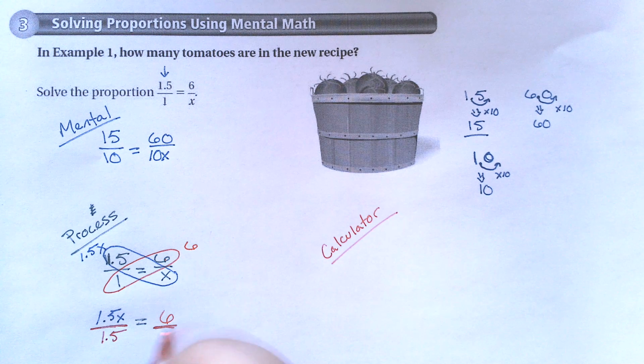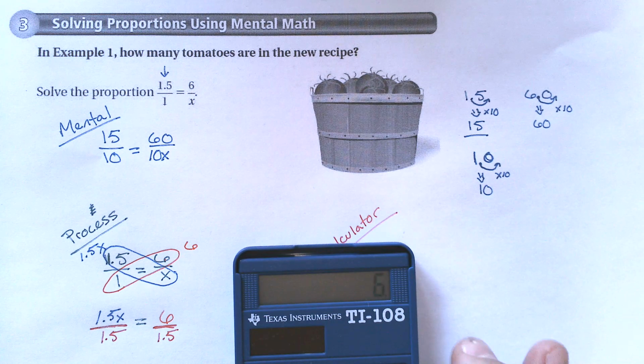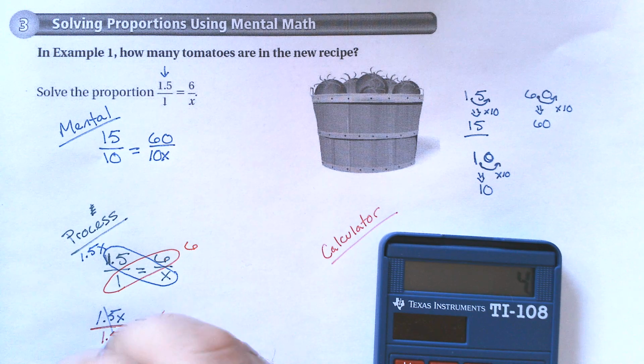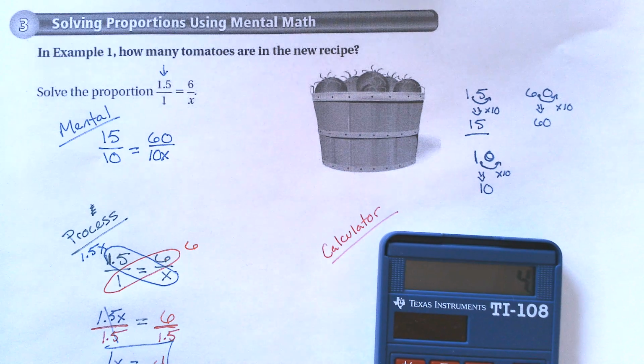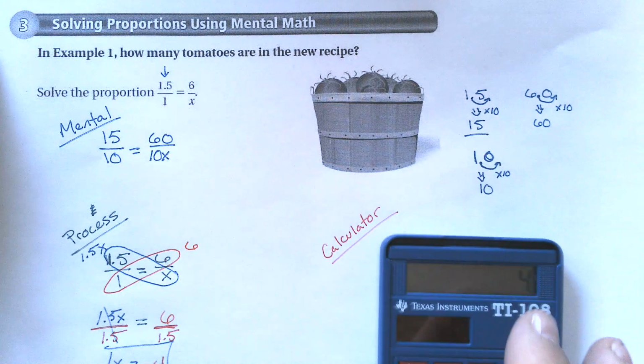Since 1.5 groups equals 6, I have to divide that 6 by the same 1.5. And when I take 6 divided by 1.5, just on my calculator, I get 4. So 4, and these are going to cancel and just leave me with x. So x equals 4. Now, that tells me how many tomatoes are in the new recipe.